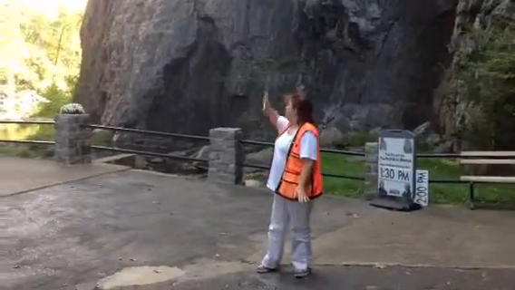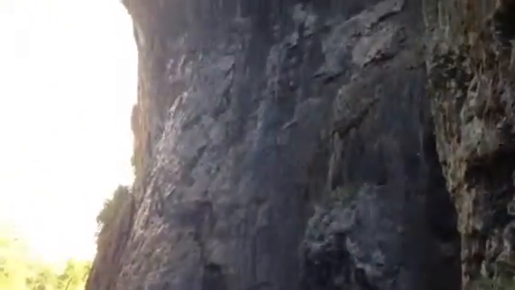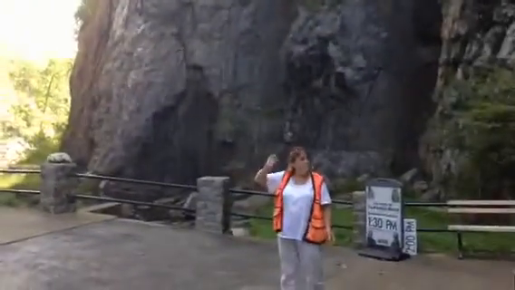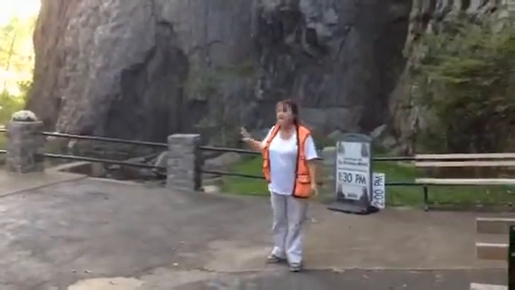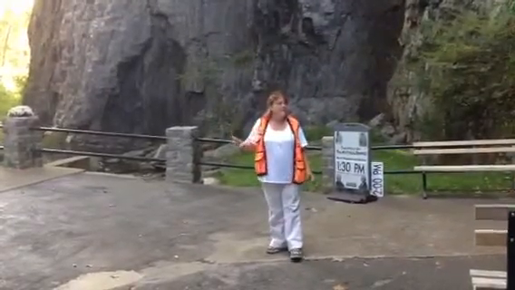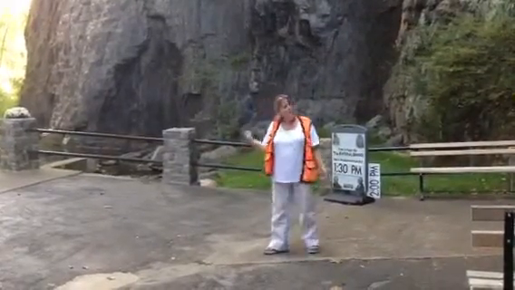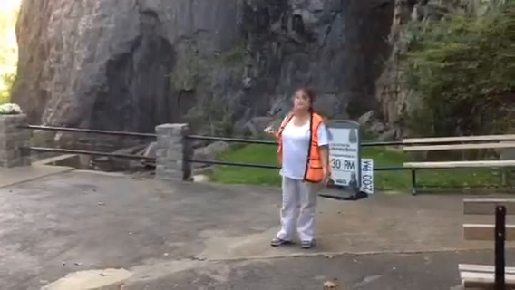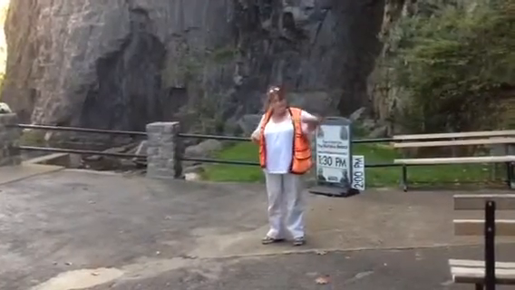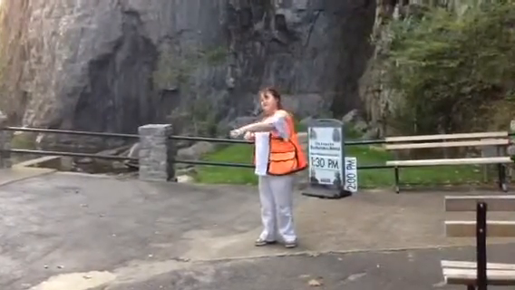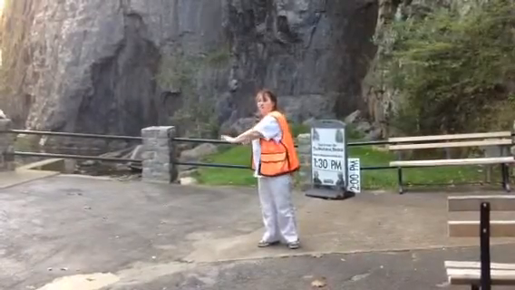Looking at this, it's all limestone. It's part of a geological formation called a karst formation that runs all the way up the Shenandoah Valley. The main characteristic for this kind of rock formation is caverns. The limestone is full of minerals. It's very easy for the groundwater to dissolve those minerals and start making pathways through the rock.